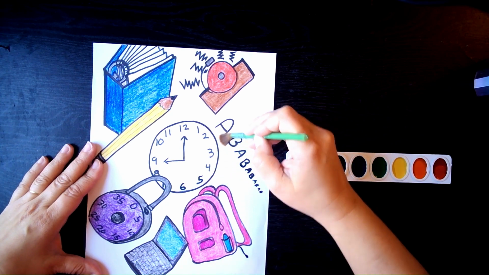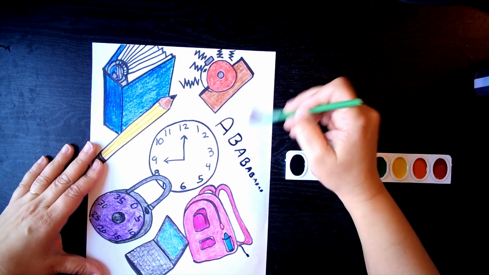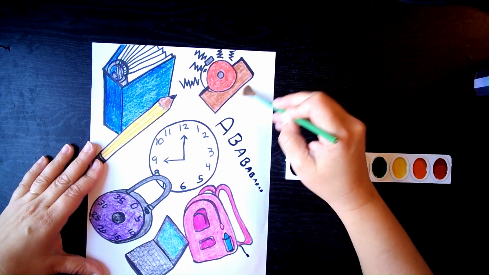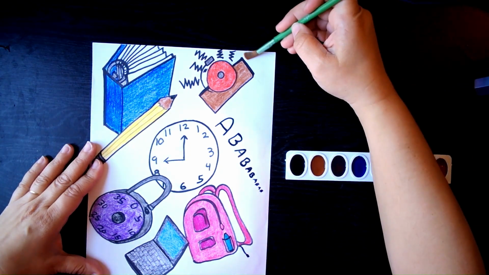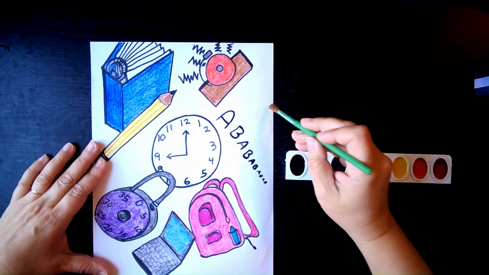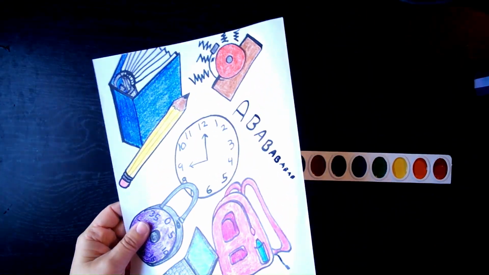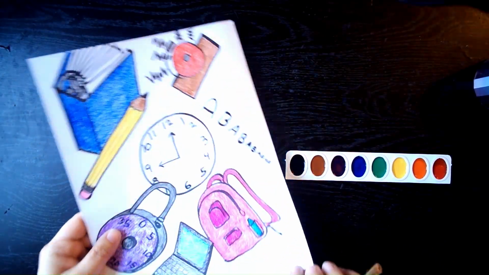Don't paint over your images, except for like here where it's Sharpie and it's just Sharpie. Paint around your images. I know it's kind of hard to see, but when you angle it, you can see where it's wet.